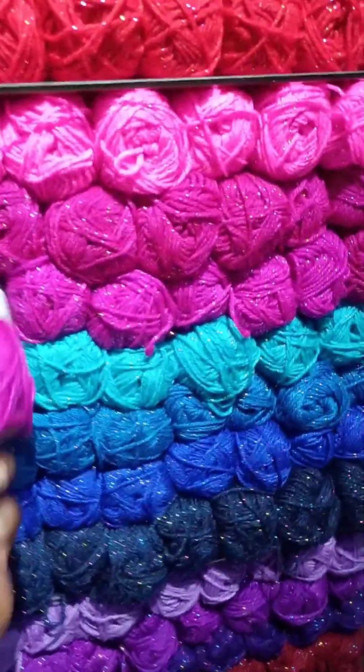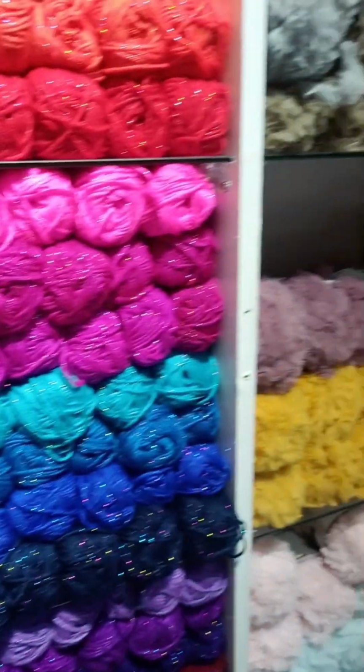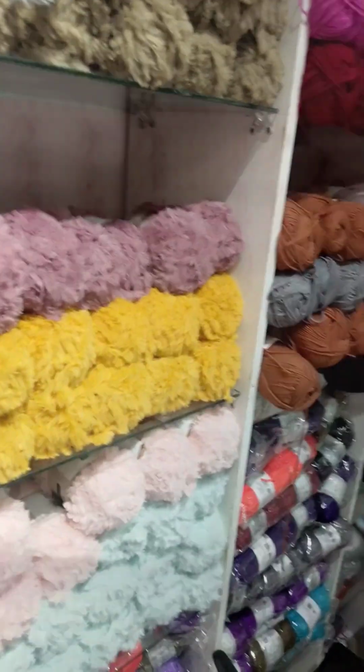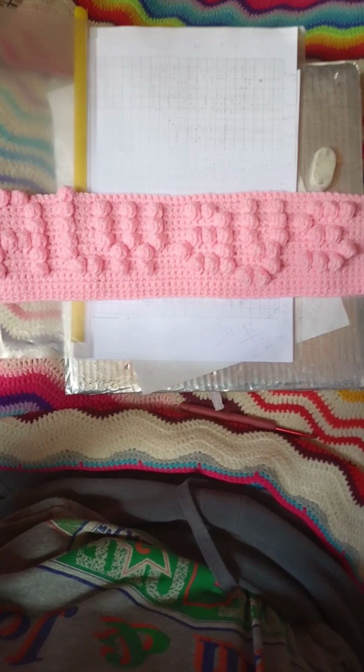So pretty. First word done. It's in the bag. Ooh.